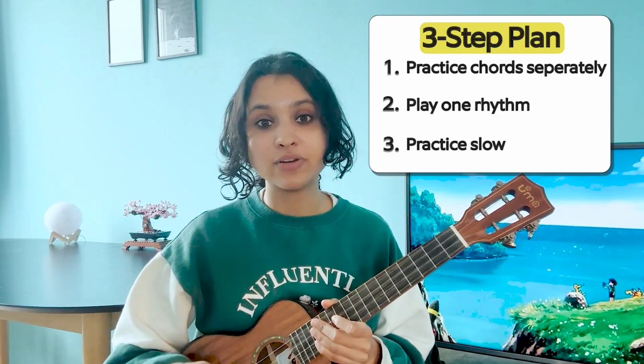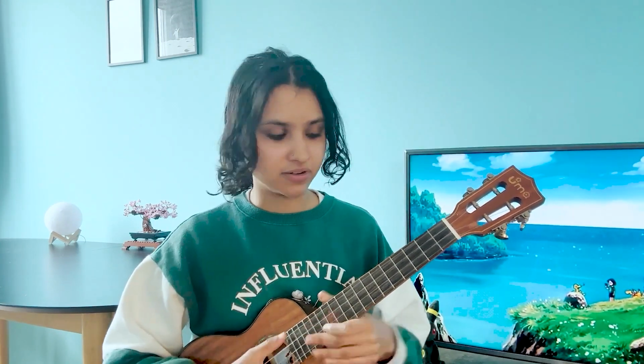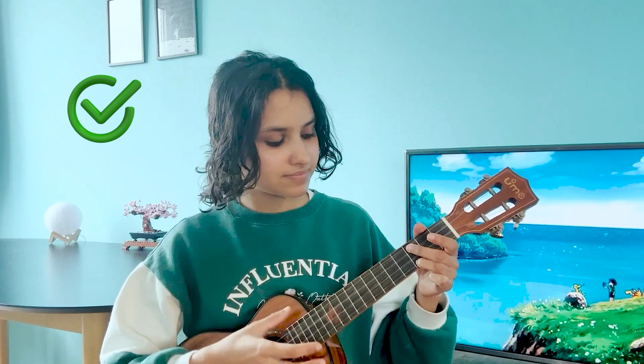Step 3, and the final way to ensure that you're transitioning between the chords smoothly, is by playing so slow that you won't even notice that you're looking for the next chord. So don't do this, and then reposition looking for the next chord, but do it like this.